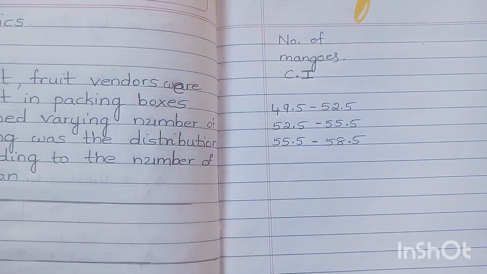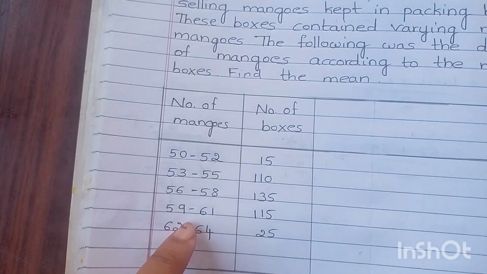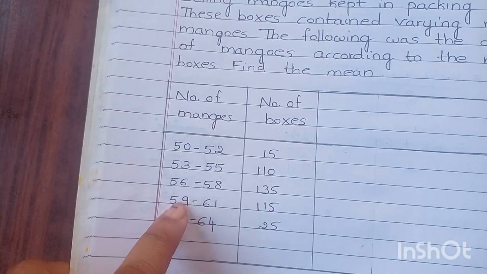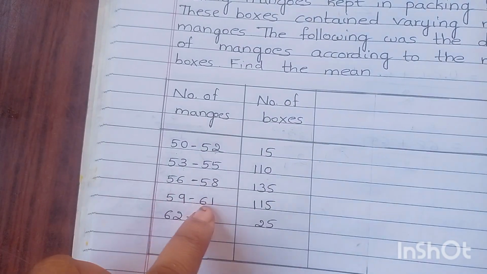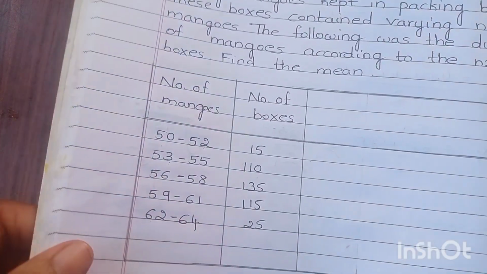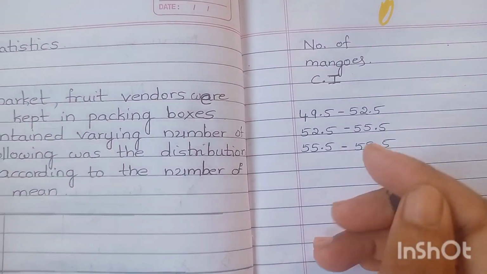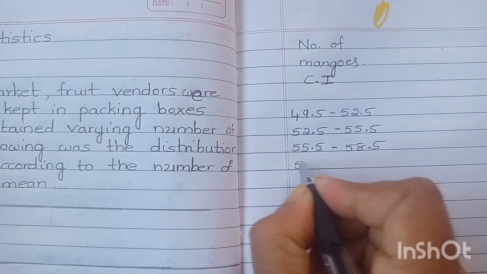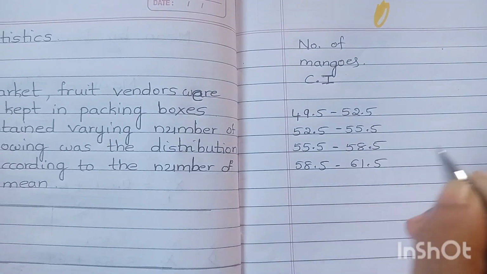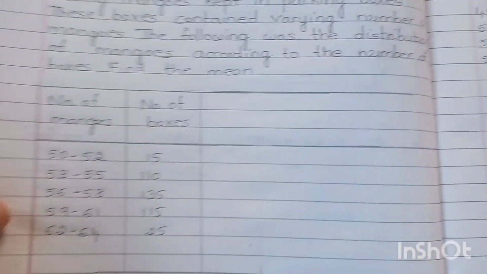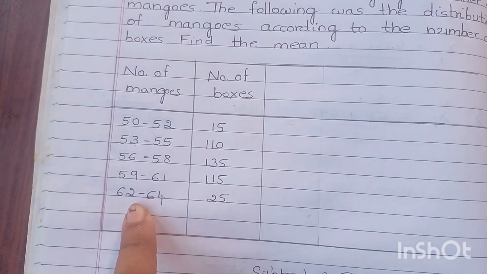58.5. Now, 59 to 61. From this we have to subtract 0.5. Then it will become 58.5. And for the upper class limit, we have to add 0.5. Then it will become 61.5. See, 58.5 to 61.5. Now the last class interval, that is 62.